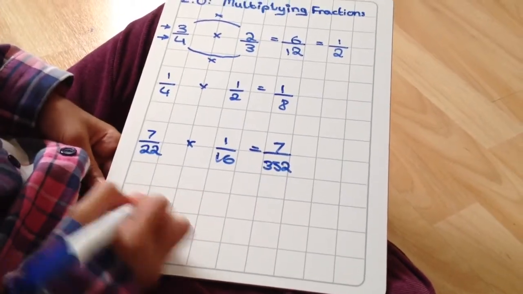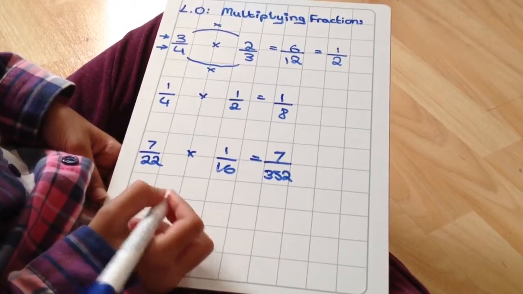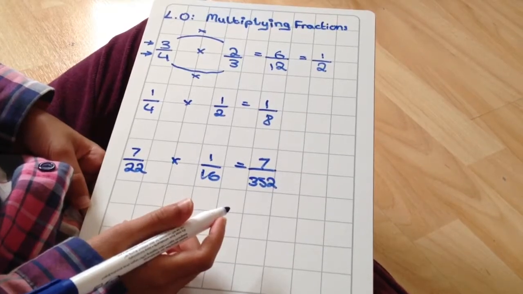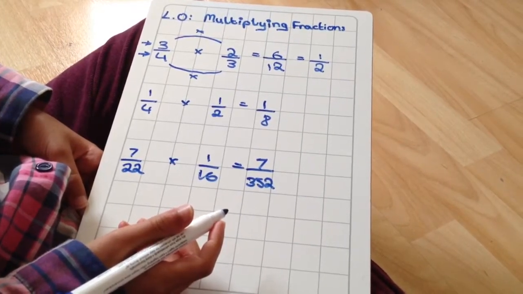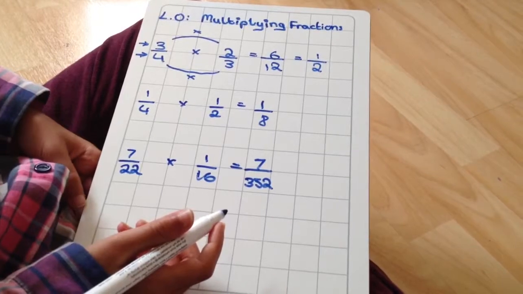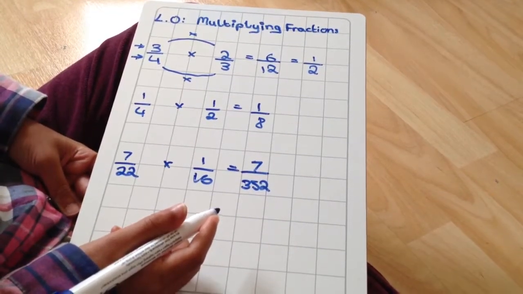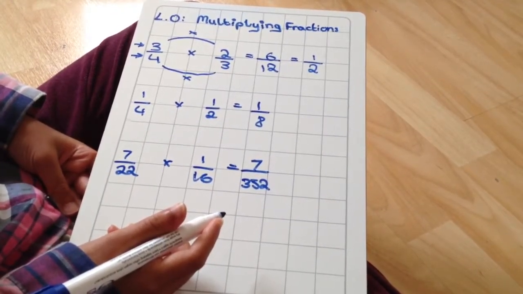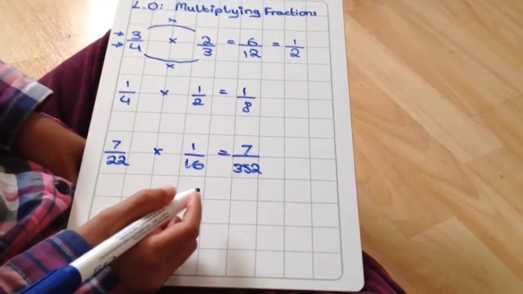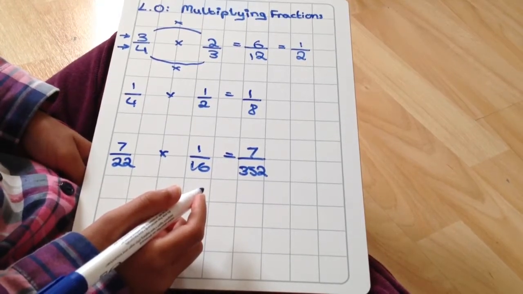Just before we go to the next example though, can we simplify 7/352 any further? No, we can't. How do we know that? Because the top number is an odd number and the bottom number is an even number. So both of these numbers are not likely to appear in the same times table. For example, 7 is a prime number. It can only be divided by 7, and you can't divide 352 by 7, so you can't simplify that fraction anymore. So 7/352 is the simplest form you can get. So that's the answer. 7 won't divide by any even number, and 352 won't divide by 7. So you can't simplify it.